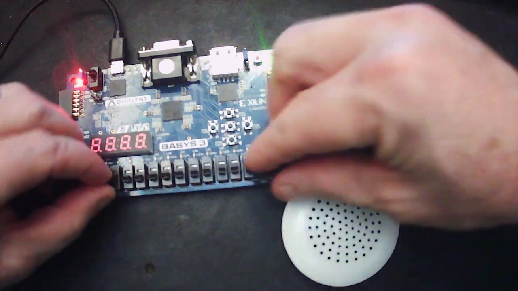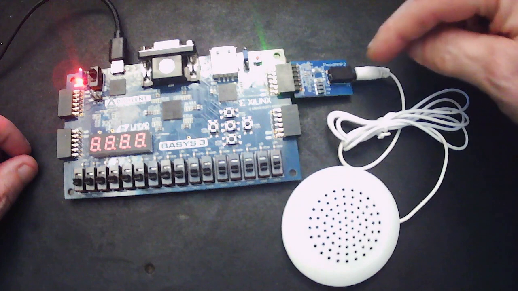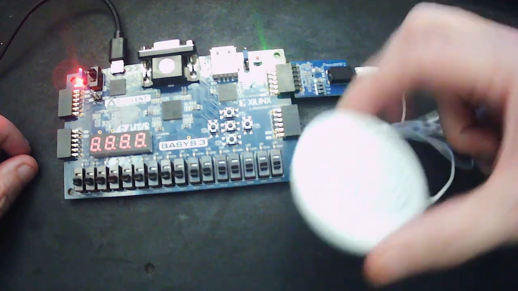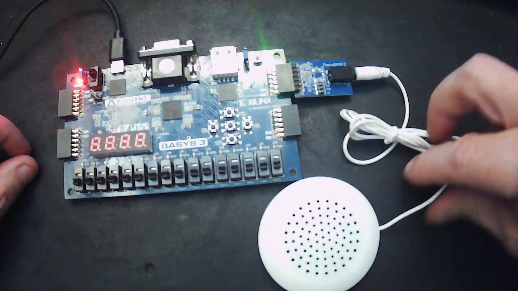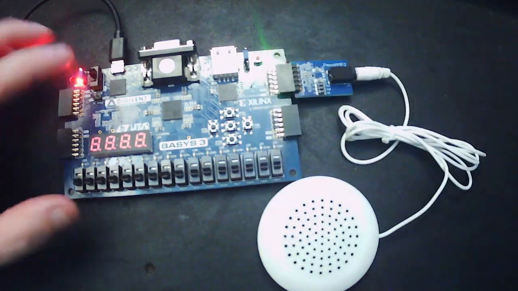Alright, I got the Basys 3 sitting here. Pmod AMP2 on JB. Connected to an 8 ohm speaker. This is actually called a pillow speaker. It's like $8 on Amazon, but it works pretty good with the AMP2. Now I will demonstrate all of the sounds.